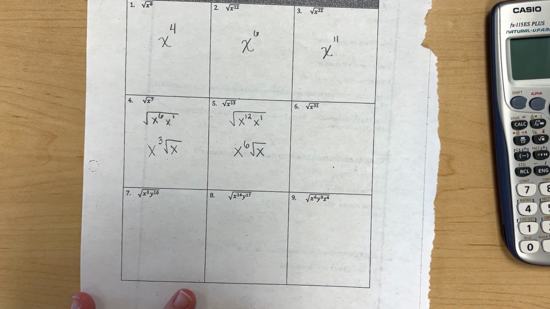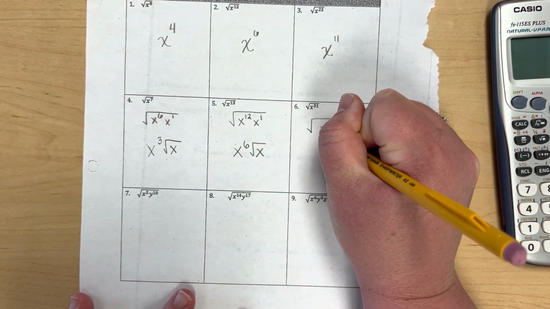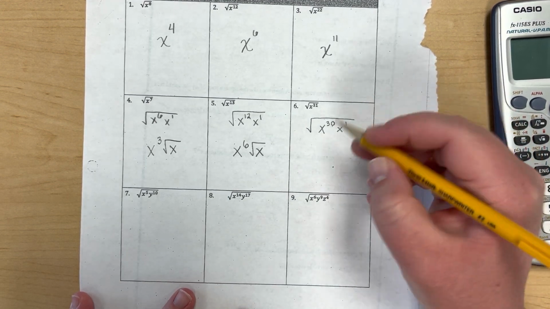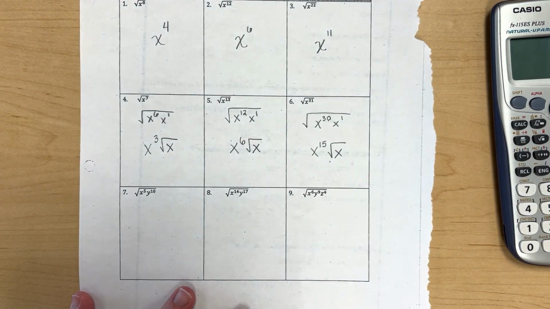Number 6 is also not even, so I'm going to subtract 1 from 31 to get 30. So I have x to the 30th and x to the 1st. 30 divided by 2 is 15, so I get x to the 15th, radical x.